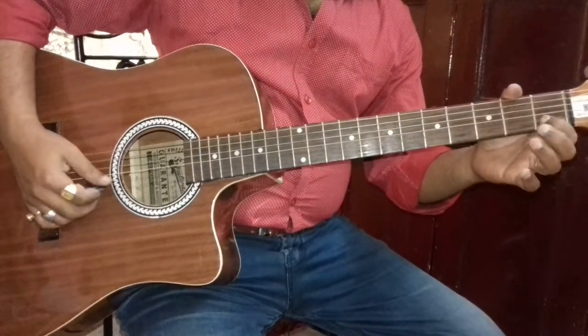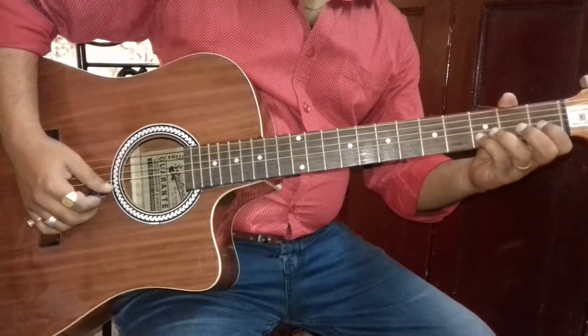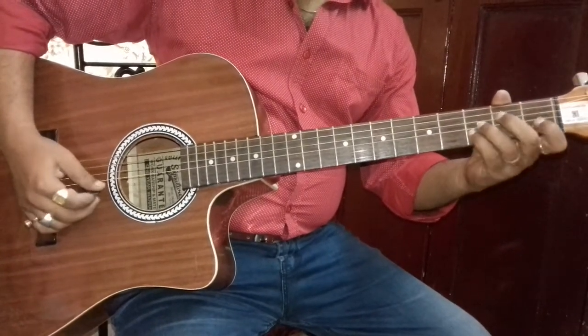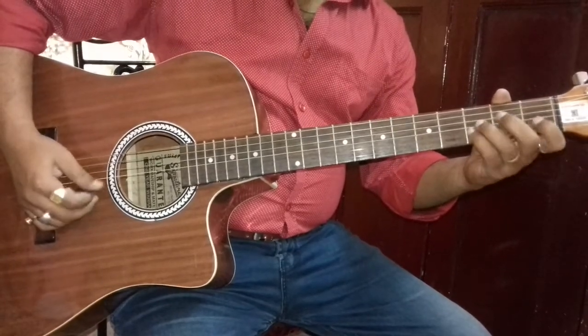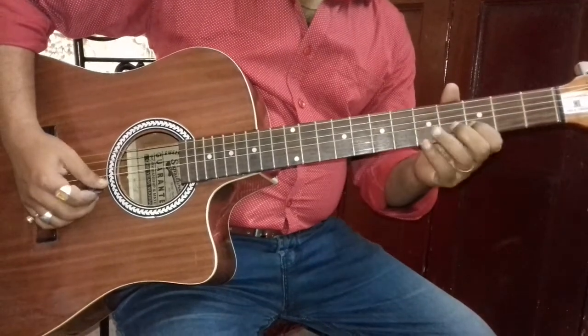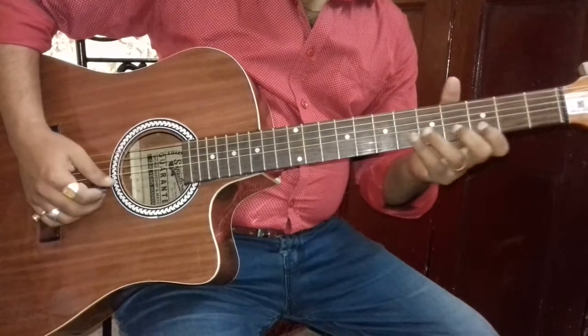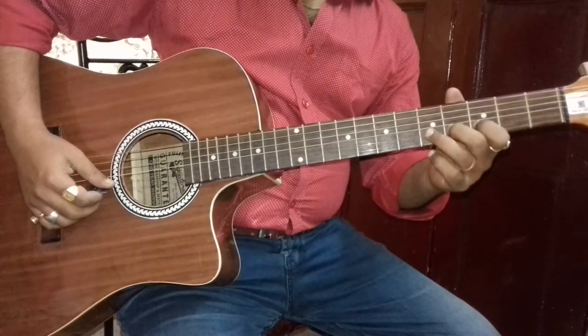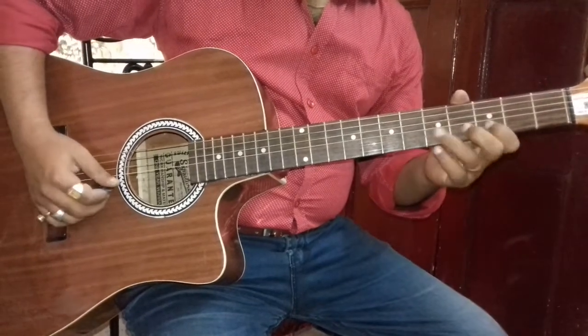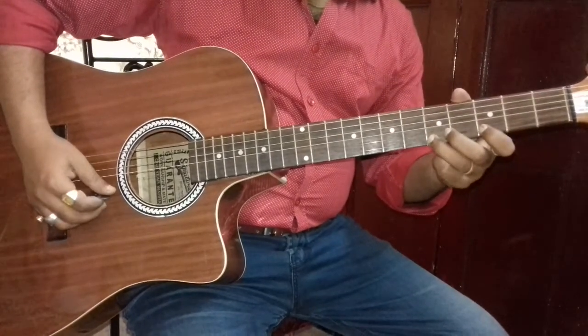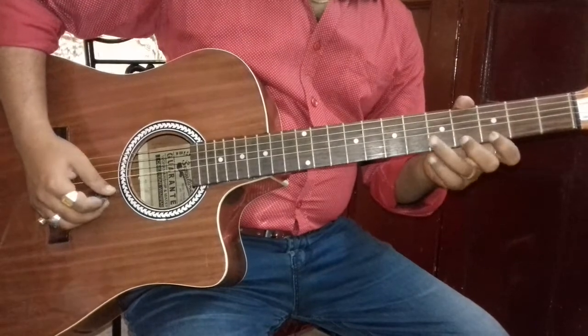G string open and B string 1 and B string 3, B string 1, then B string 3, 4 and 5 and E string on 3, then E string on 5th and E string on 3.